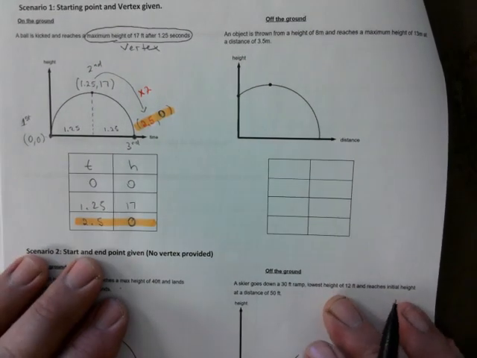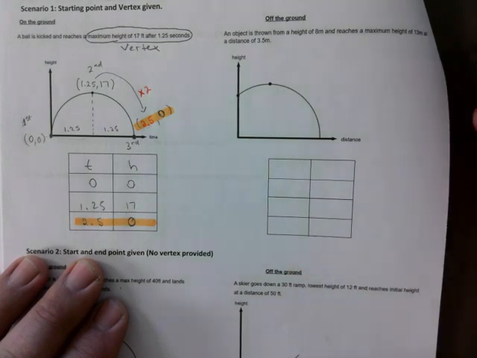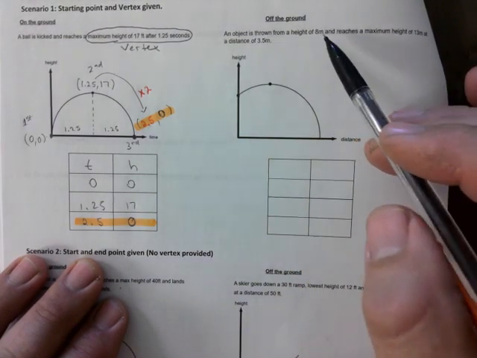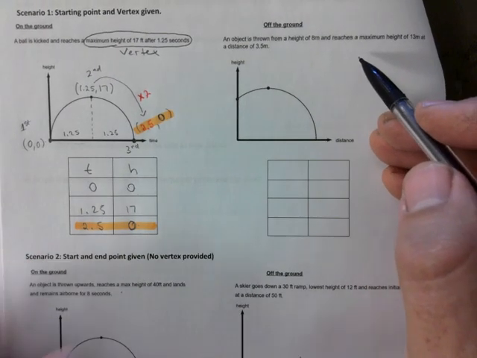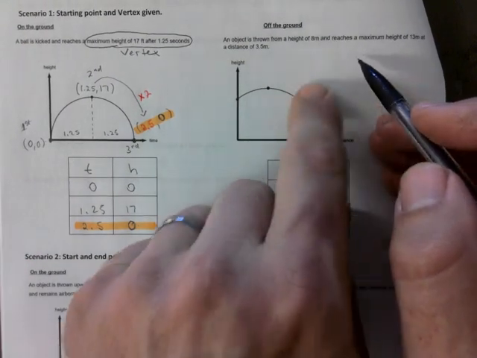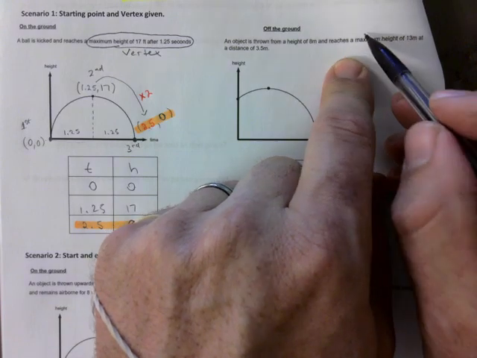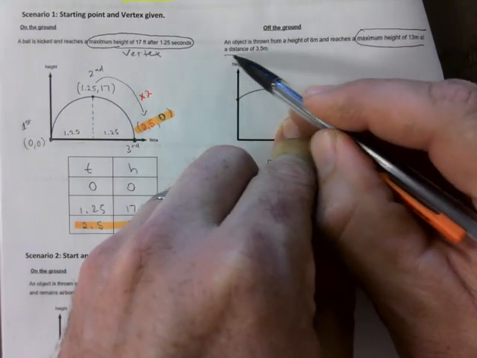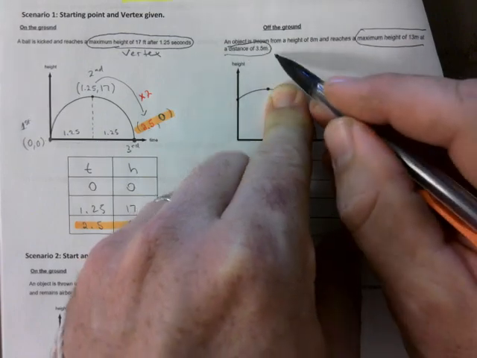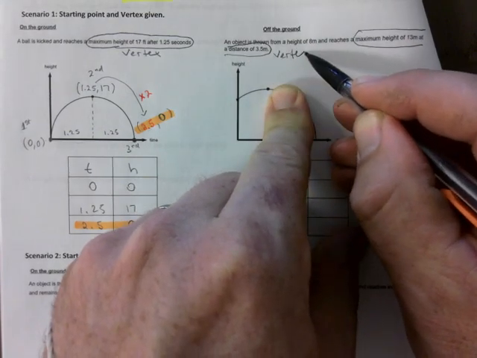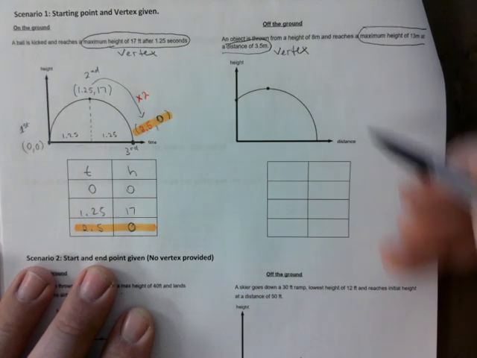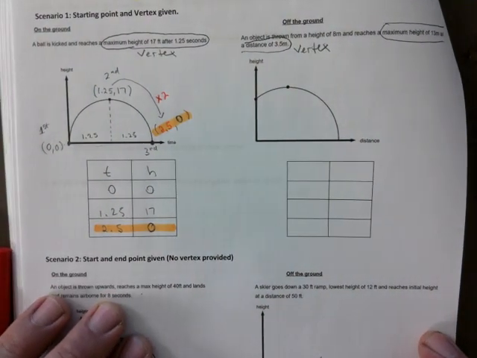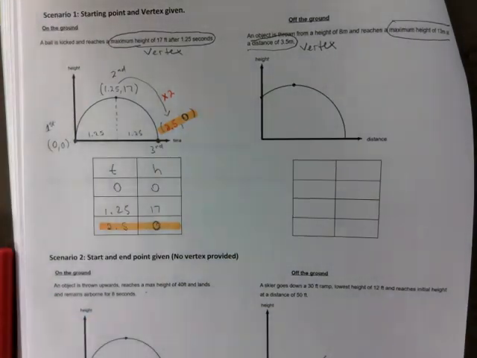So this is on the ground. What if it's off the ground? An object is thrown from a height of 8 meters and reaches a maximum height of 13 meters at a distance of 3.5 meters. This, I hope you understand, is your vertex. That is your vertex. Let me see if I can zoom in a little bit more.